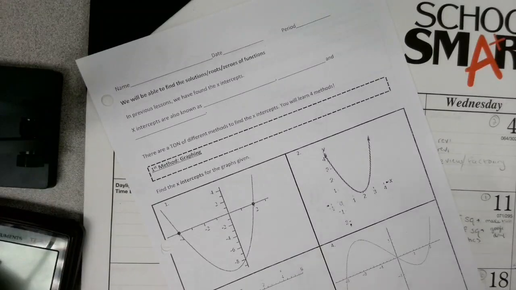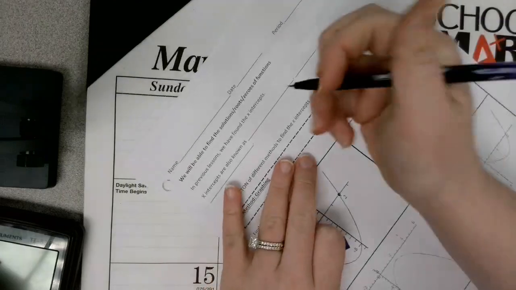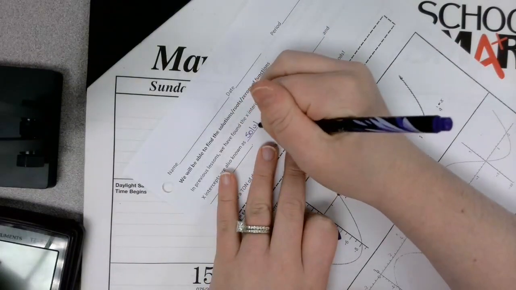Okay, so we previously talked about all the characteristics of parabolas and quadratics: y-intercept, axis of symmetry, vertex, min, max, including x-intercepts. Today we are going to start solving for x-intercepts. X-intercepts are also known as solutions, so they might tell you to find the solution.